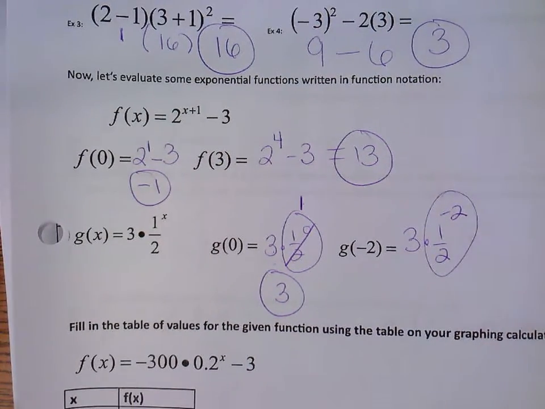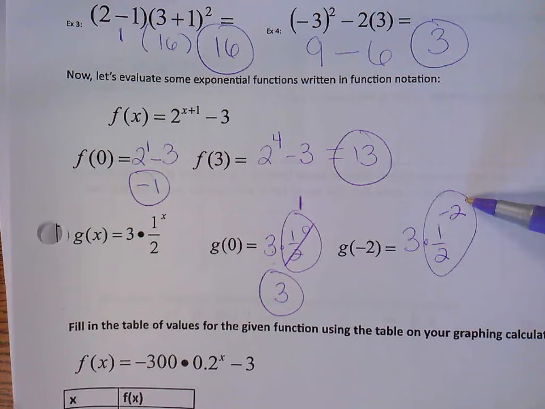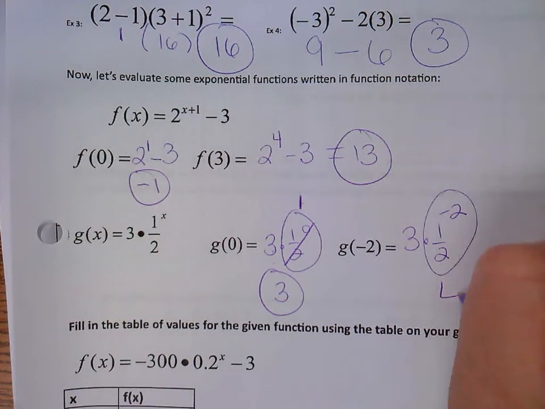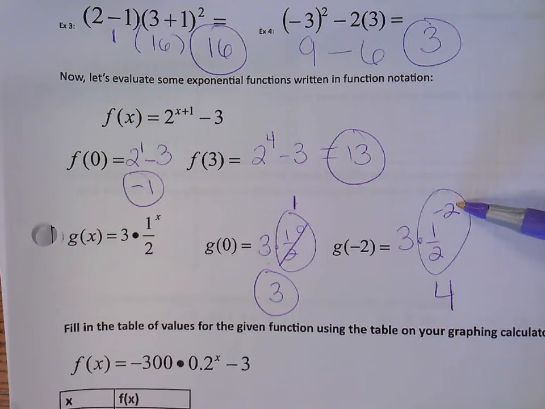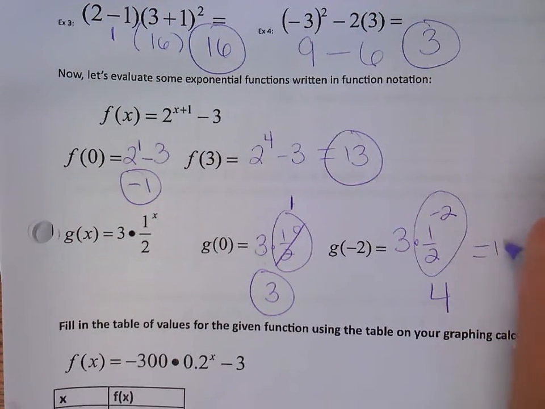So 1/2 to the negative second is actually the reciprocal of this number, which is 2, squared. So 1/2 to the negative second power is actually the number 4, because it's 2 over 1 squared. And then 3 times 4 would be 12.